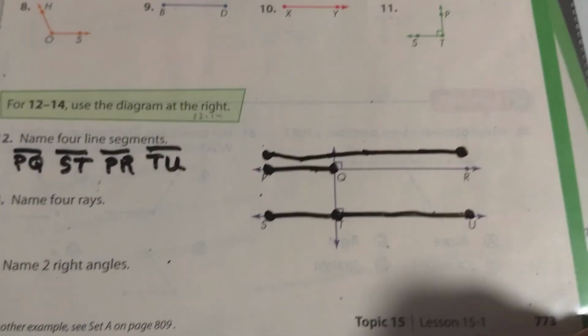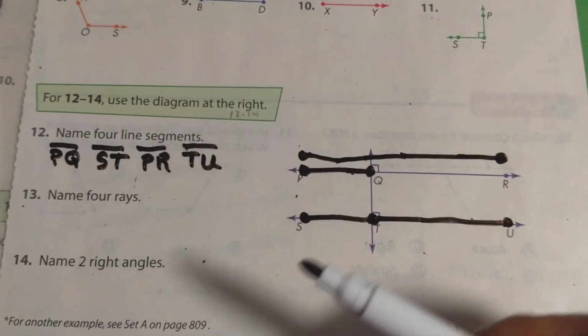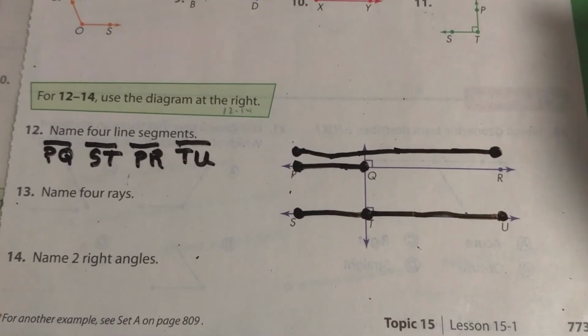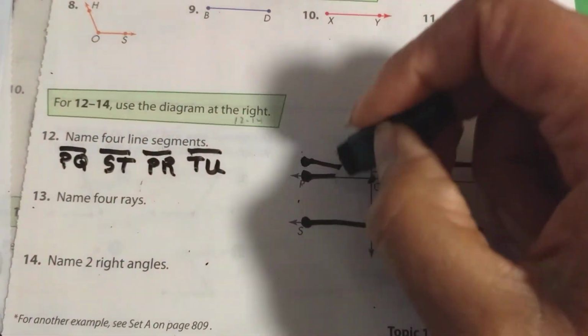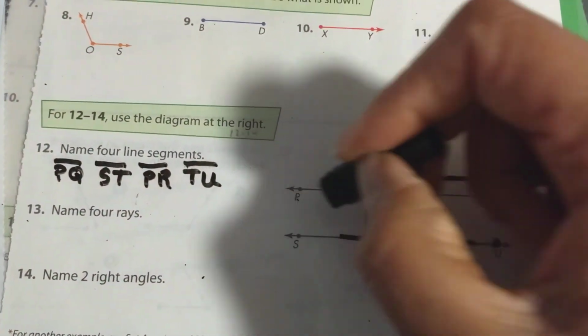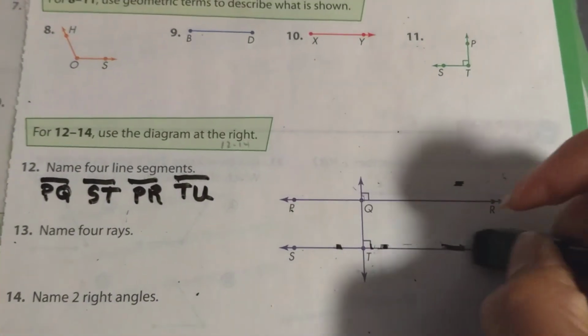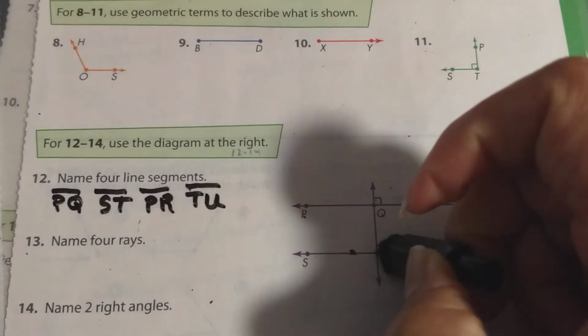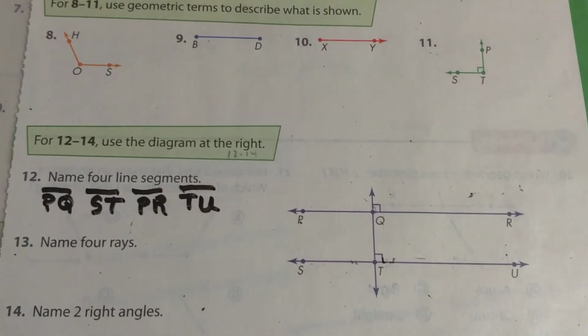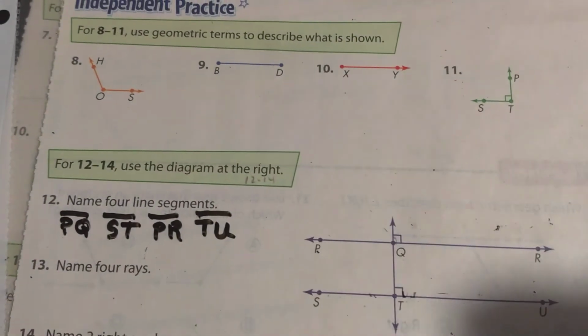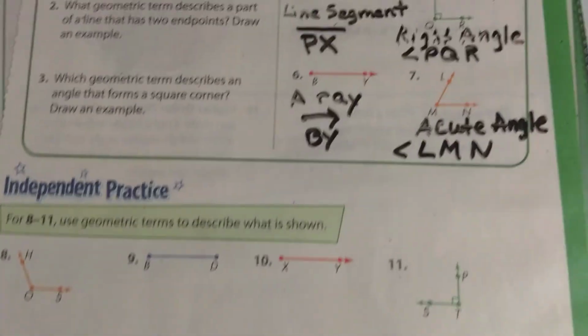All right. Now let's look at naming 4 rays, okay? Let's look at this. Take the same picture and we're going to name rays, okay? Let me erase this. And we're going to name 4 rays. Okay? So let's name 4 rays. Now, what is a ray? First of all, go back up.